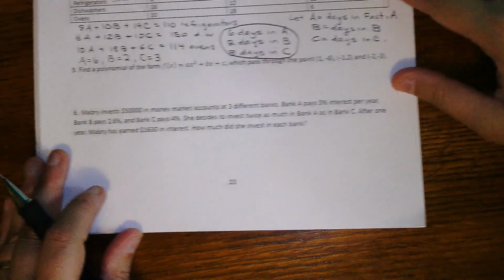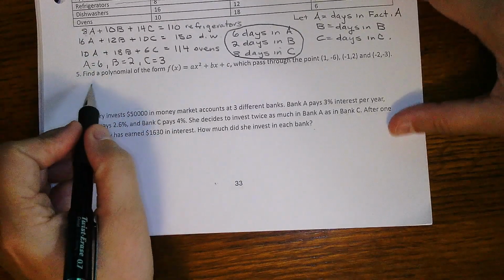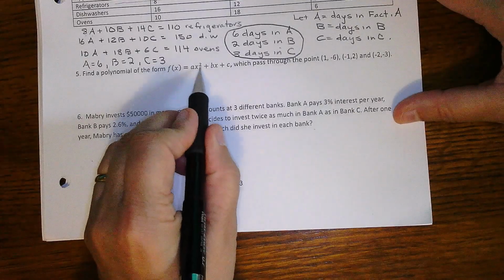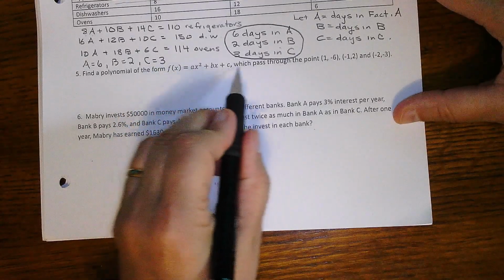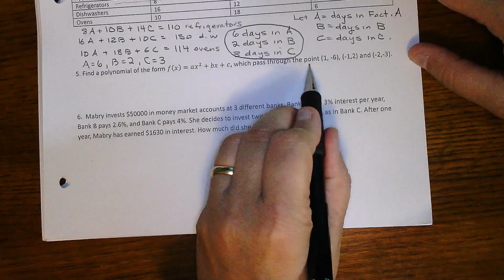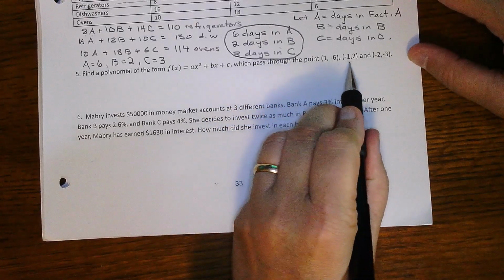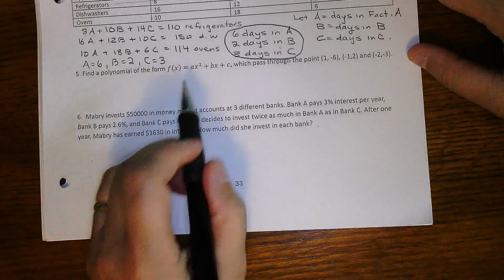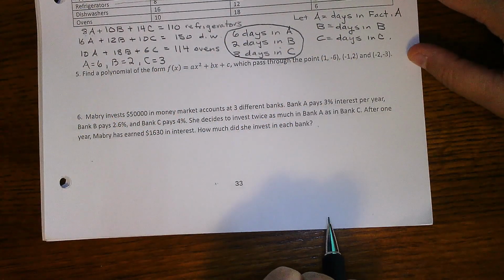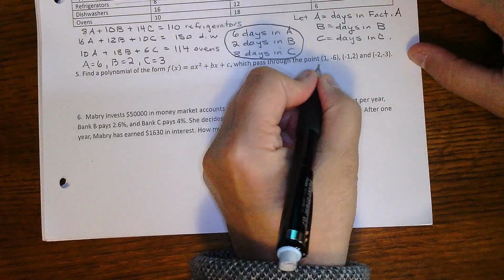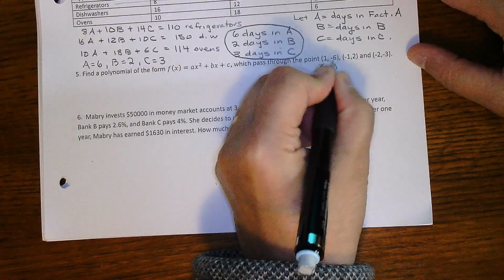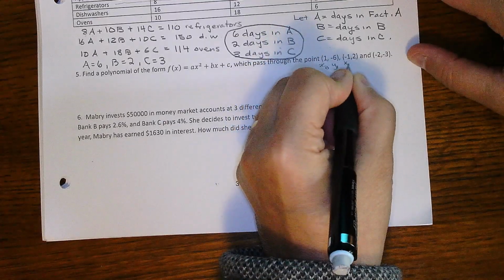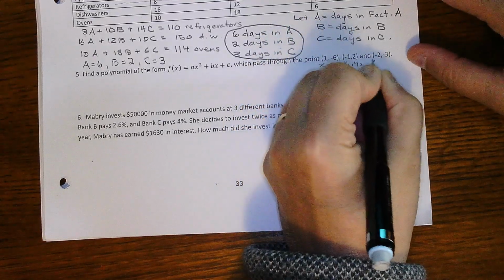Okay, so we have a different one. This time I'm given a polynomial of the form f of x equals ax squared plus bx plus c, which passes through the points (1, -6), (-1, 2), and (-2, 3). So with 3 points and systems, you can actually find this equation. The trick is to understand that when you're given these ordered pairs, you're given an x and a y. Call it x1, y1, an x and a y, and an x and a y.